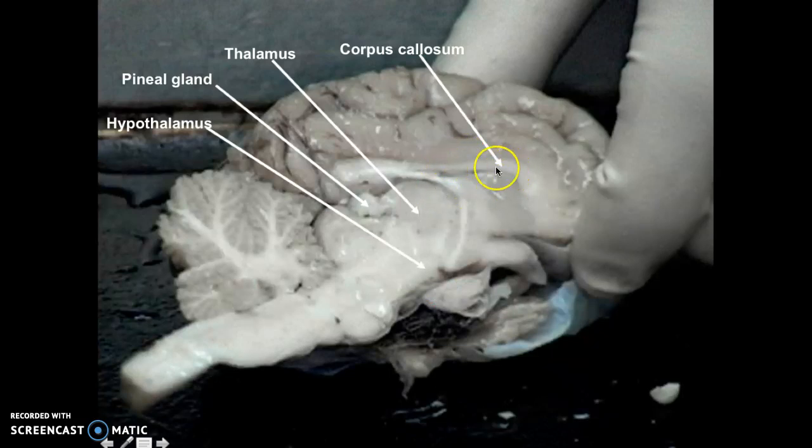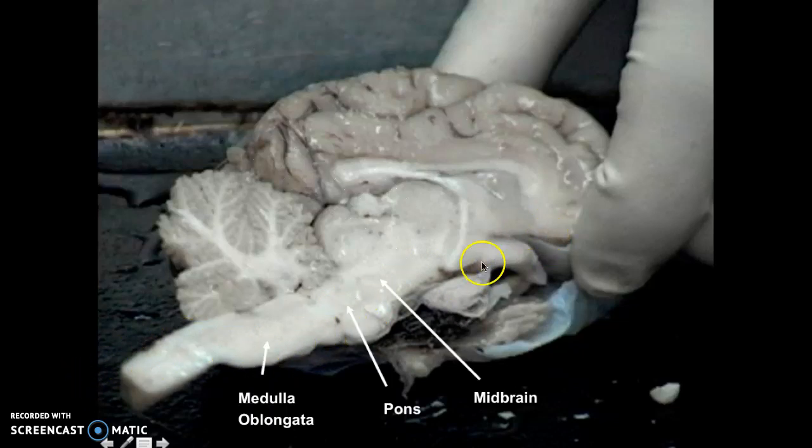So you can kind of see here the corpus callosum. You have the thalamus here. The pineal gland, I didn't have the pineal gland labeled on the last one, or I didn't talk about it yet, but it's for sleep. We'll talk about it when we talk about glands, but it's behind it on the same side as your cerebellum, and then the hypothalamus, which is here. Okay, and then you have your midbrain, pons, and the medulla oblongata.